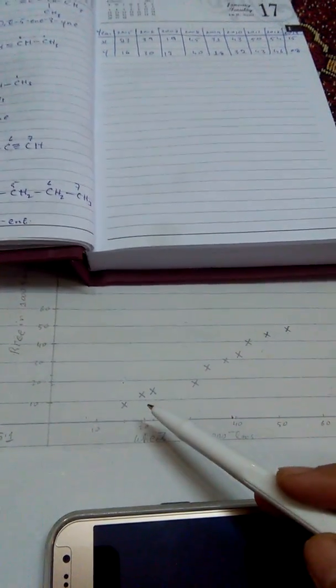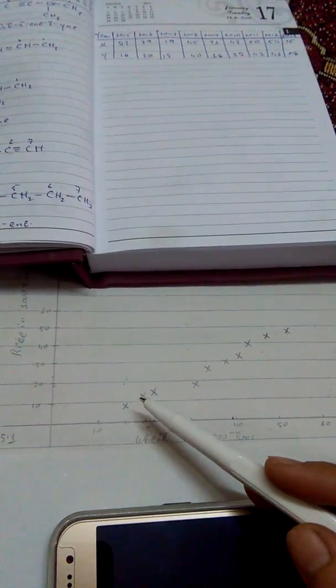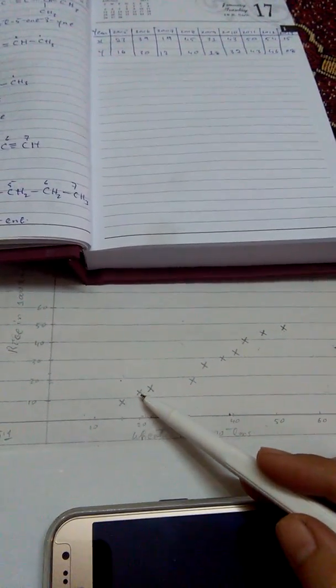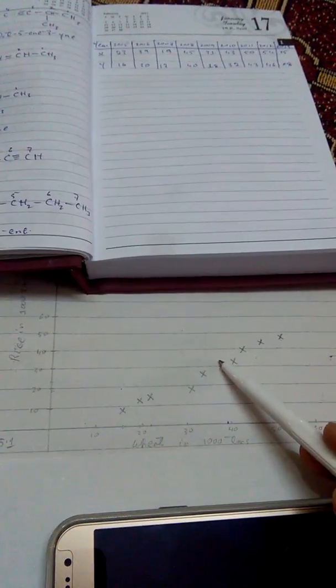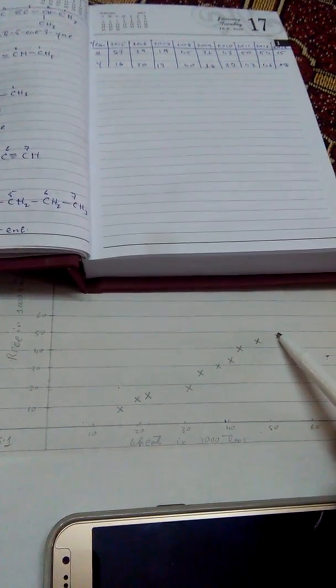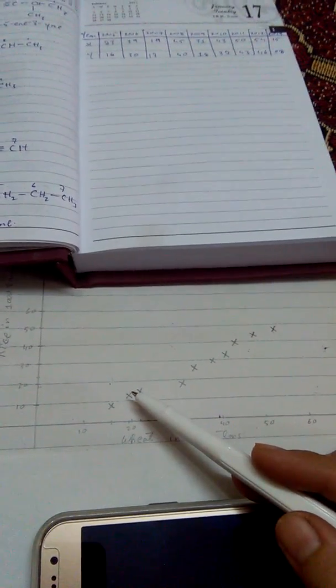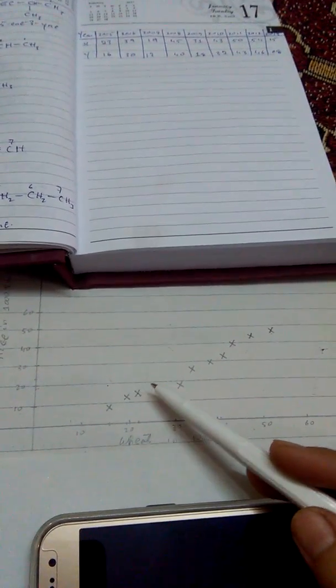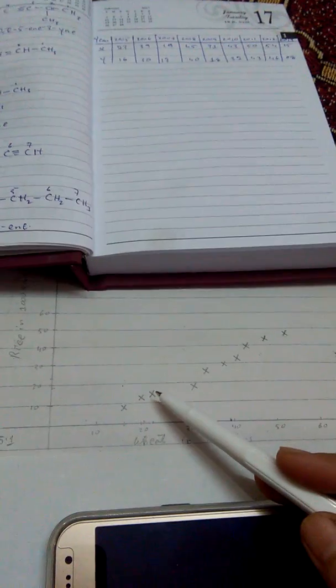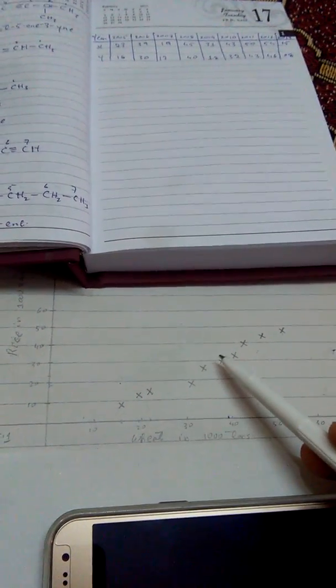Okay, so if you try to draw a straight line, you can see that the straight line drawn over here is going to cover the majority of these points, and that line we call the line of best estimate, a line around which the majority of the points are getting clustered. Okay, so that line is said to be the line of the best fit.